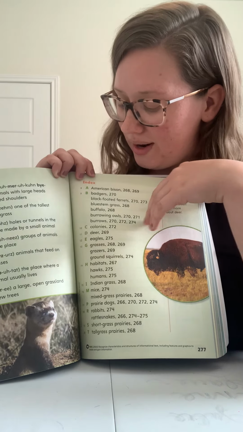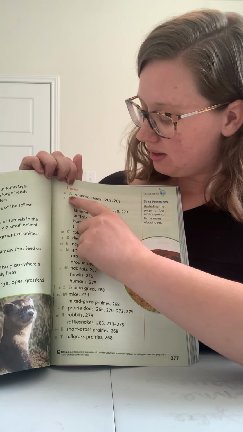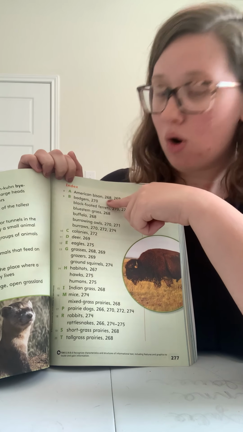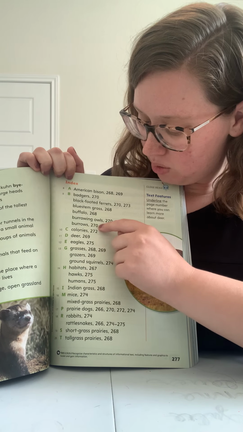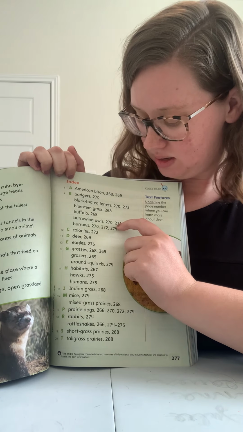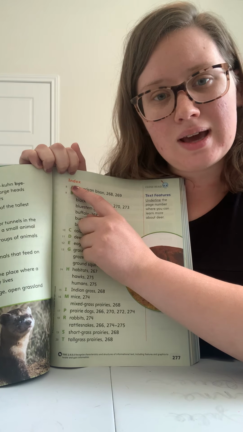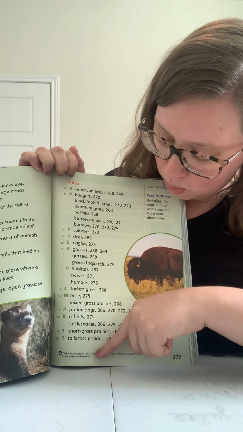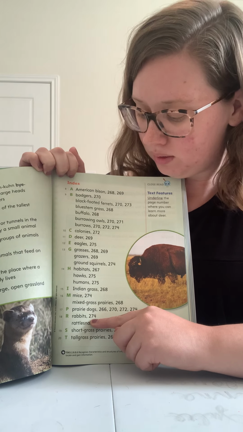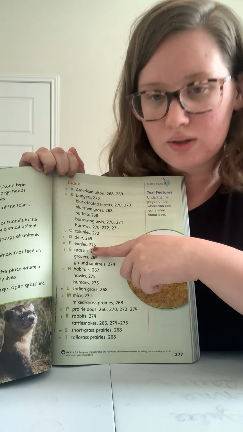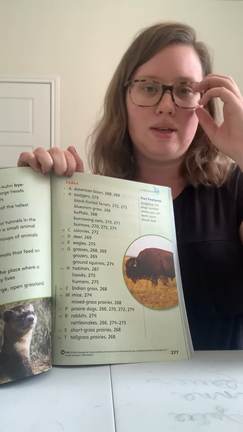And then we also have what is called an index. On this page, this is an index. American bison. Oh, and then it has numbers listed right after it. Burrowing owls, page 270, 271. I think the author includes an index so that if we want to learn more about rabbits, we know we can turn to page 274. If we want to learn about eagles, we can turn to page 275. Why do you think the author included this here?